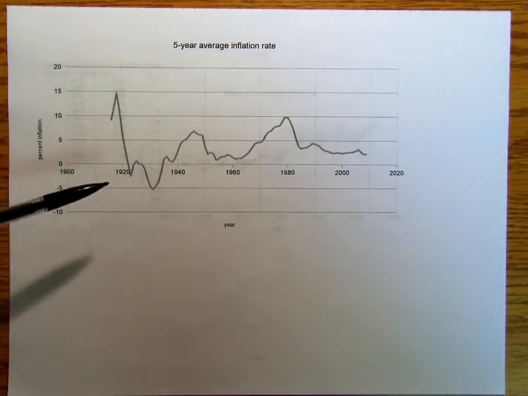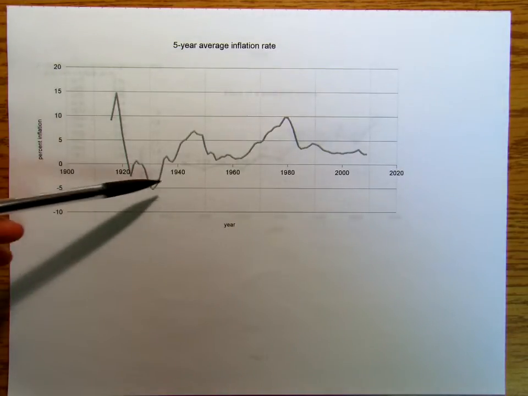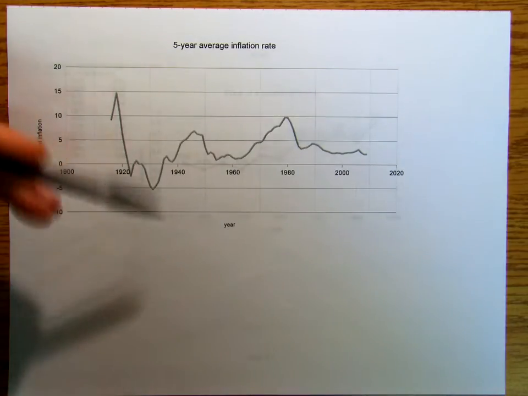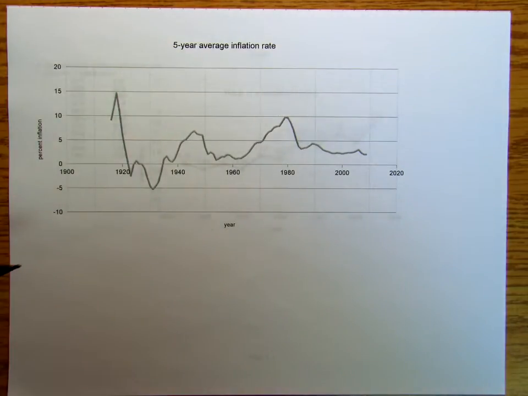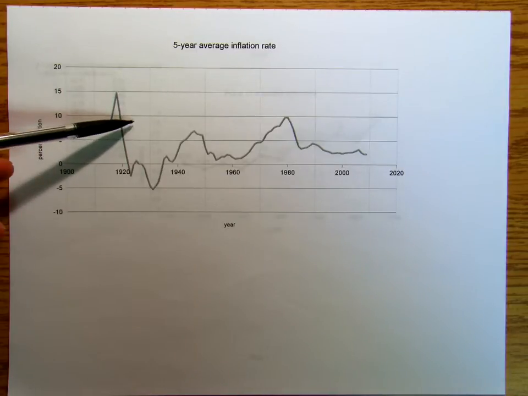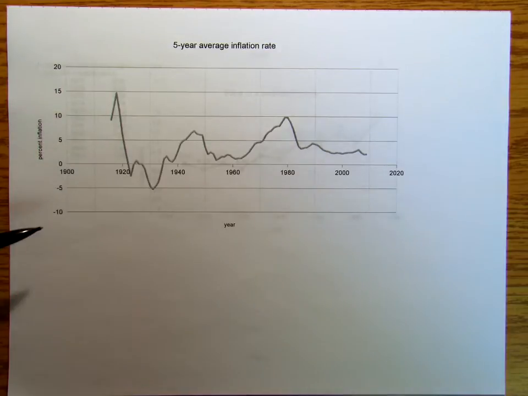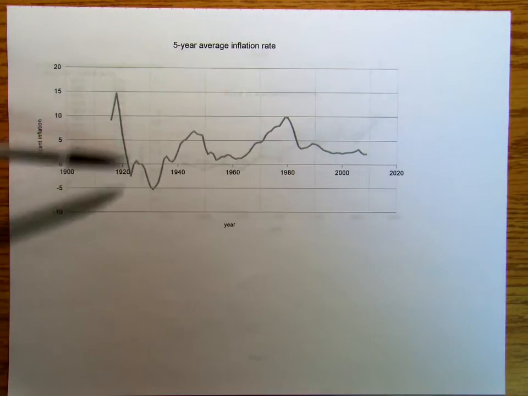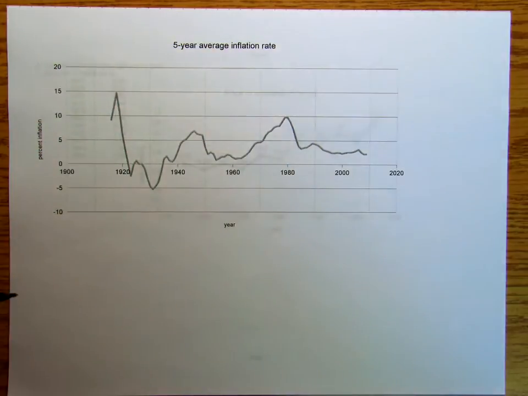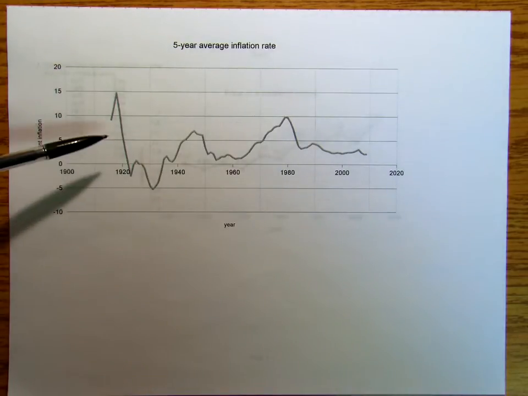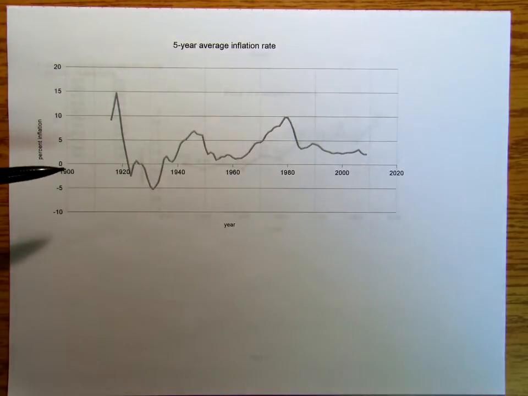I found the inflation rates, and they were kind of all over the place, so I averaged them out. Each year is the 5-year average of the 2 years previous to the 2 years after, a little 5-year window to smooth things out. And this is the inflation rate, which is how fast the prices are going up.